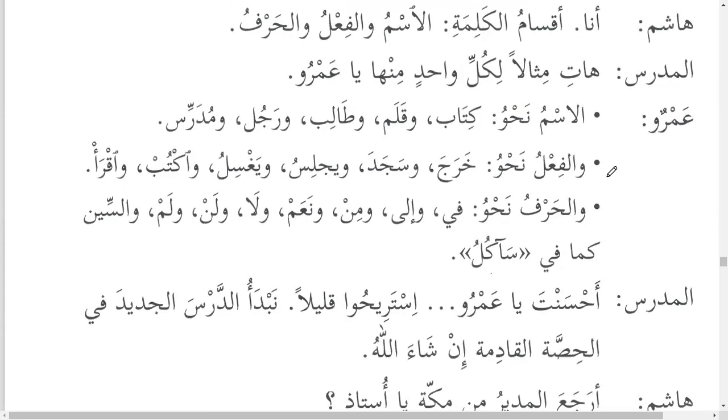Normally, if you remember, the verbs that are used in Arabic to bring or to come are ata ya'ti or ja'a yaji'u. But this is the special fi'l al-amr that is used to ask someone to bring something. So instead of iti or ji, the fi'l al-amr that is used even in the Quran and in everyday life is hati, you bring. Hati al-ma'a, hati al-shaya. For feminine, it will be prolonged and ya will be added. And for the masculine, it is hati. Mithalan likulli wahidin minha ya amru. Give an example of each one of them, O Amr.